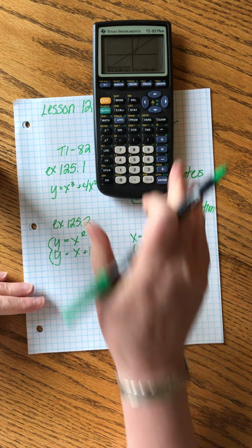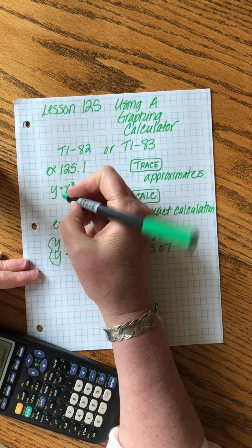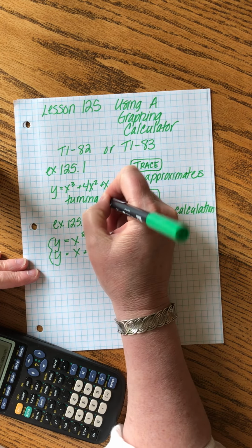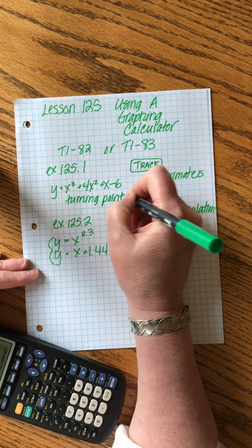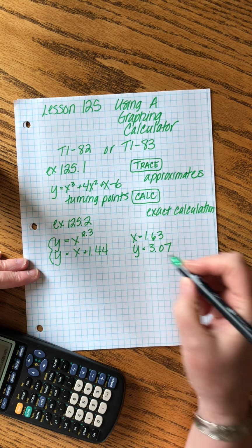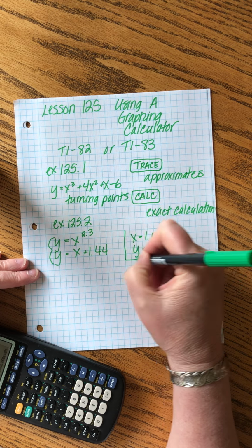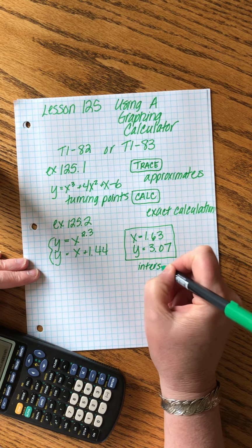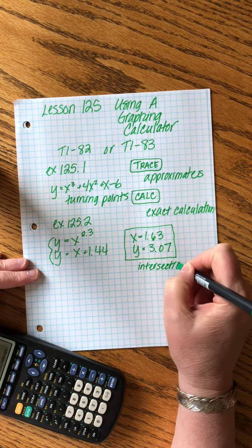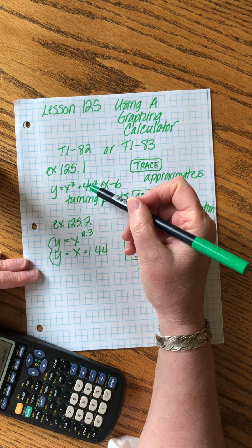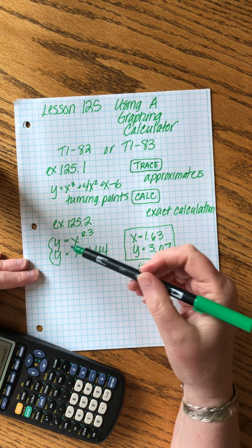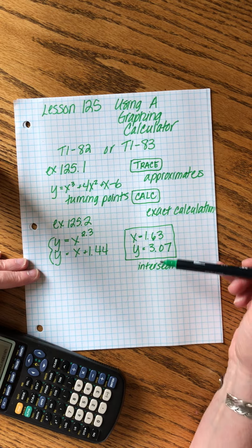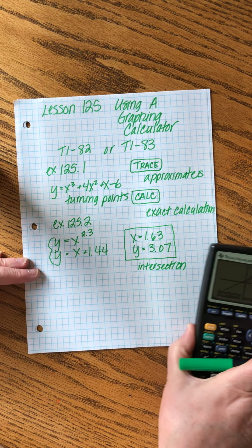We found the intersect. So in the first one, we found the turning points, right? The point at which the curve went up or down. This one, we found the intersection. Here we used the trace key only. Here we used first the trace key, and then we used the calculate key and got the exact values. So we're happy with that.